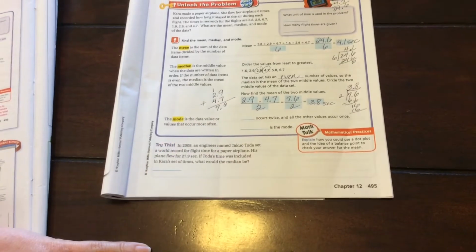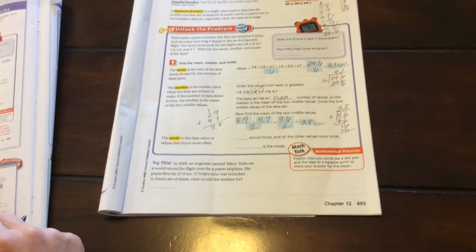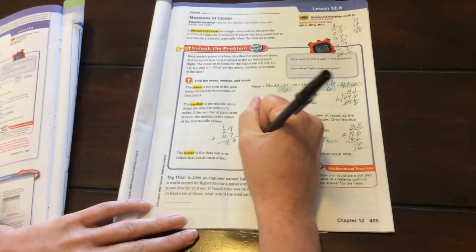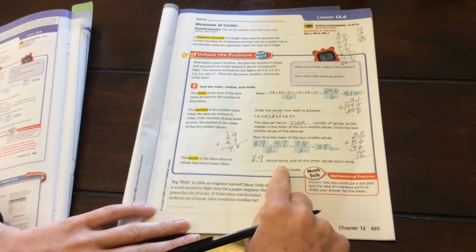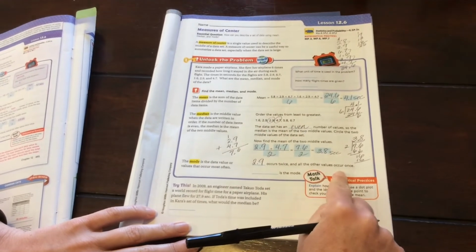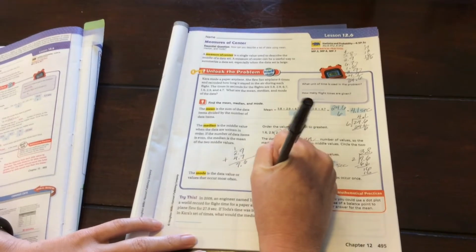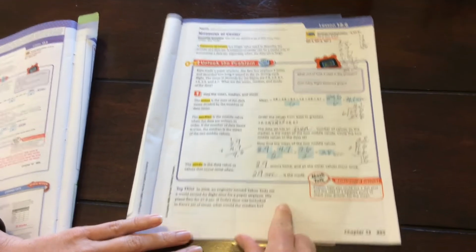Okay, the mode is the data value or values that occur most often. So 2 9/10 occurs twice, and all the other values only occur once. So 2 9/10 seconds is my mode.